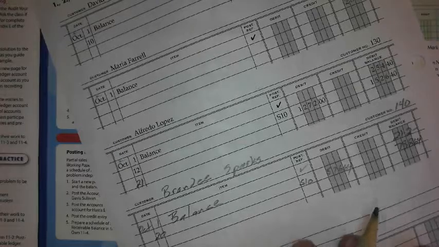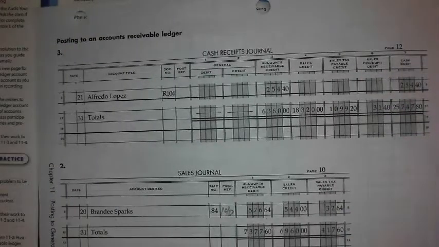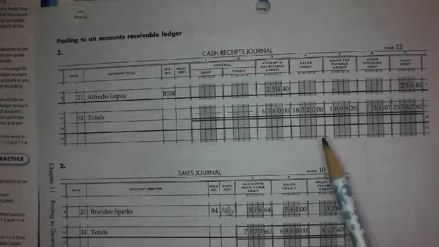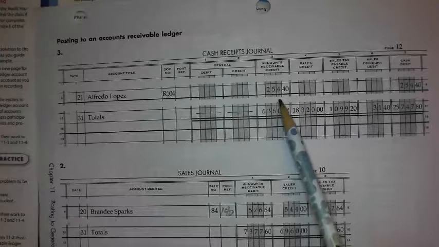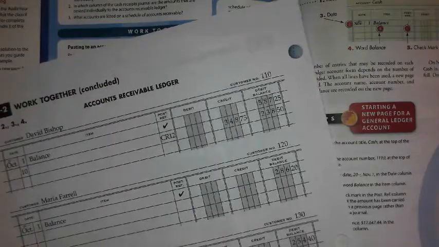So now we'll turn this back over and see that his accounts receivable was $254.40 for credit. So we'll turn that back over here.